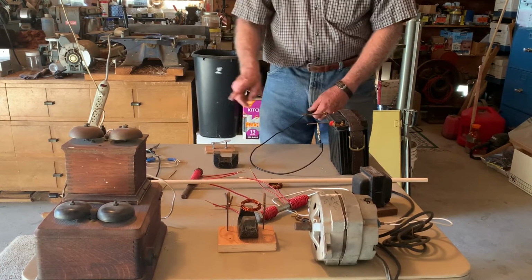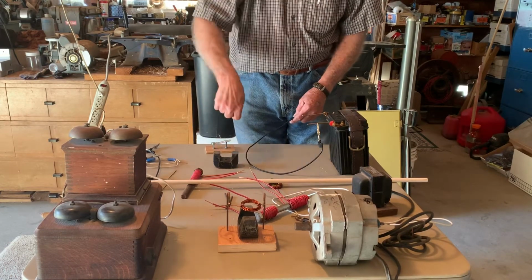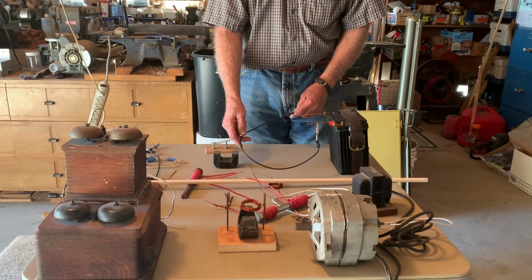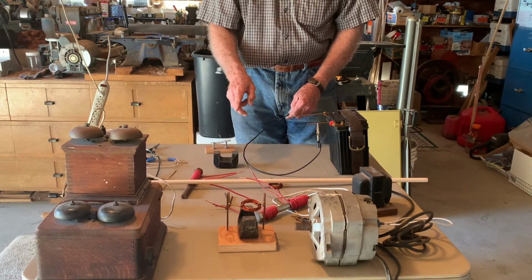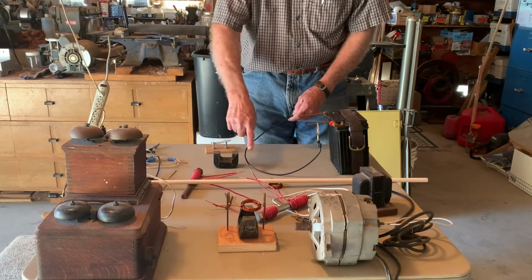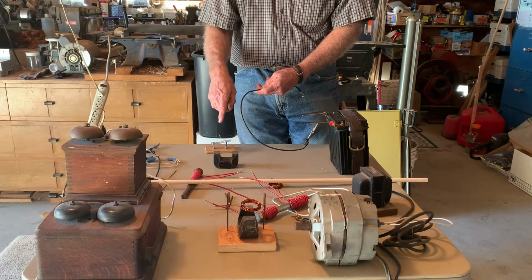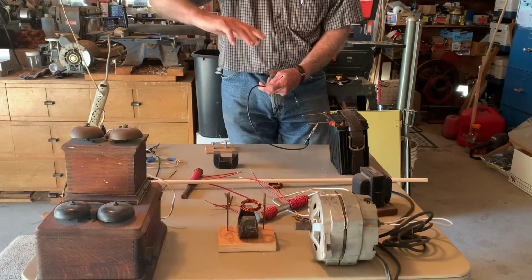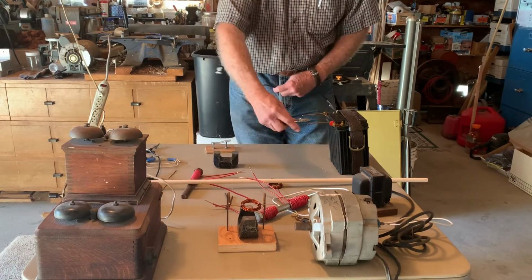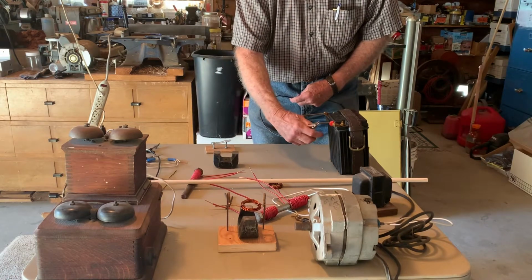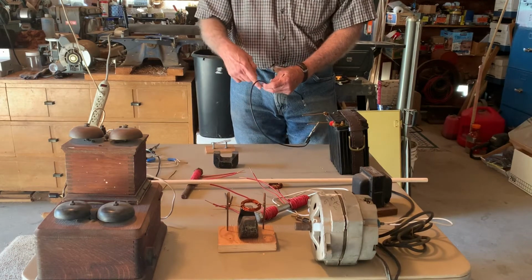Okay, so there's two ways we can think of this. We can think of the magnetic field interacting directly with the electrons, or maybe a better way to think of it is to say as soon as a current flows through this wire, it generates its own magnetic field. We've already decided that. If we use a compass around here to detect the magnetic field, we will note that when there is a current flowing, there's a magnetic field.